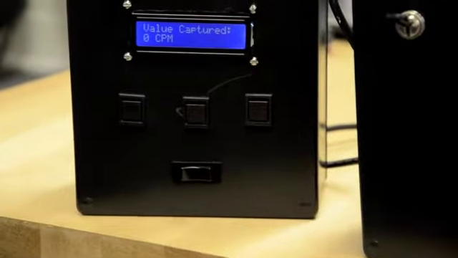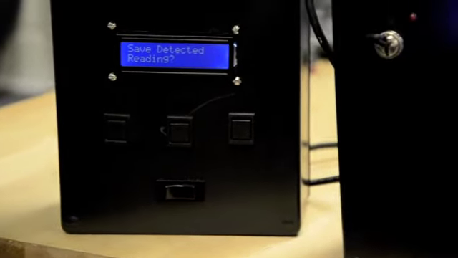Very nice. You plug it in. It's the wrong hole.